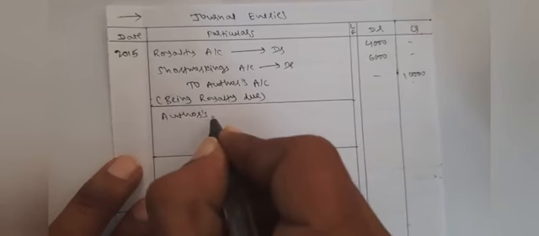Now the second journal entry is for when payment is made to the landlord. The landlord, in the sense here, is the author. So the journal entry is: author's account debit to cash account.